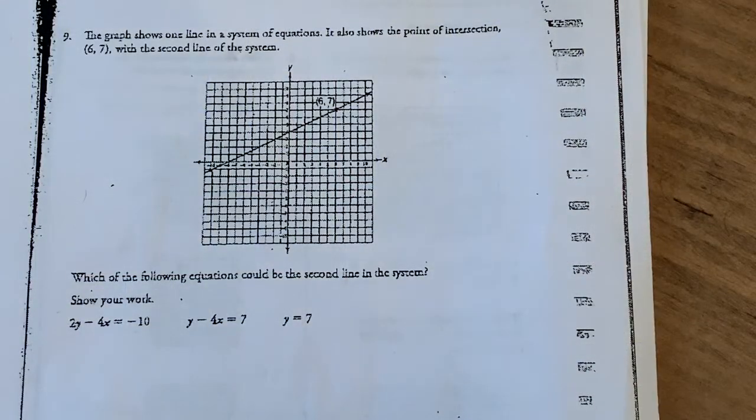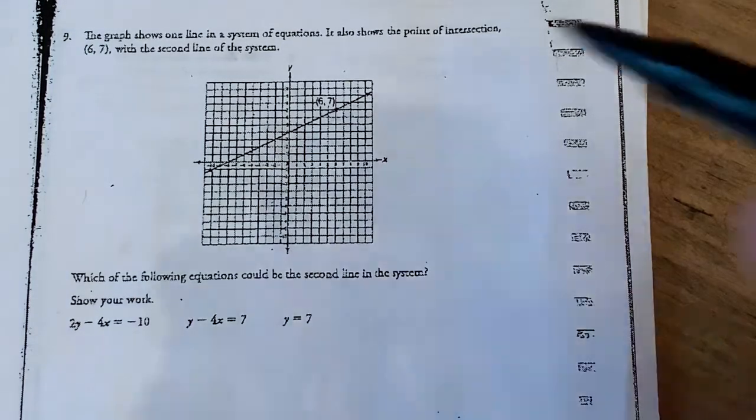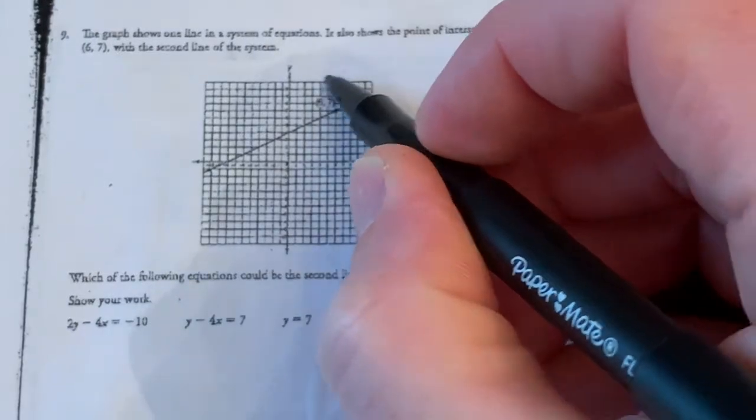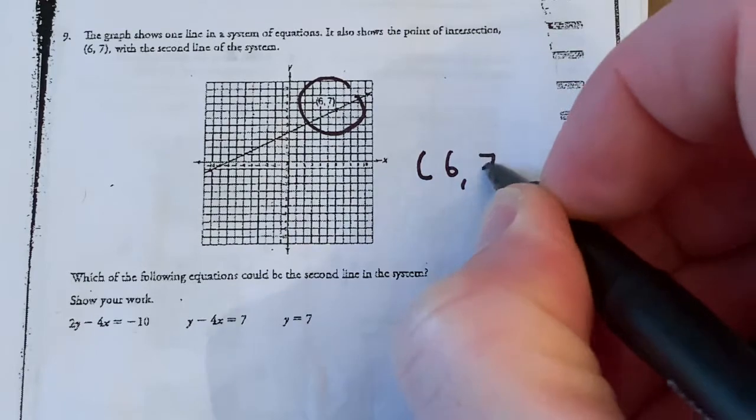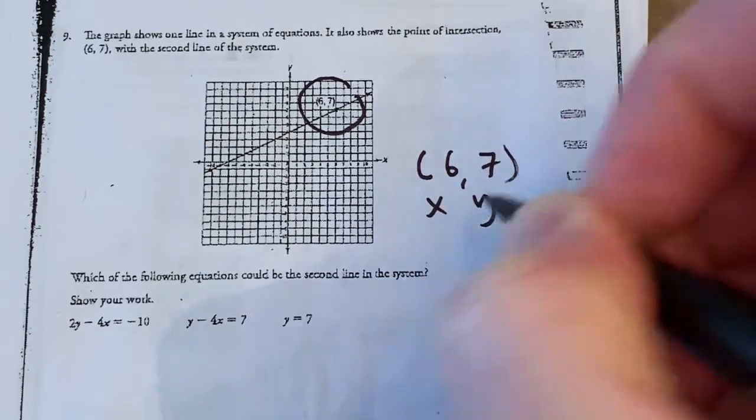The graph shows one line in a system of equations. It also shows the point of intersection, (6, 7), with the second line of the system. Which of the following equations could be the second line in the system? Show your work. So this is your clue right here, this point, which is (6, 7), and it has an x and a y value.